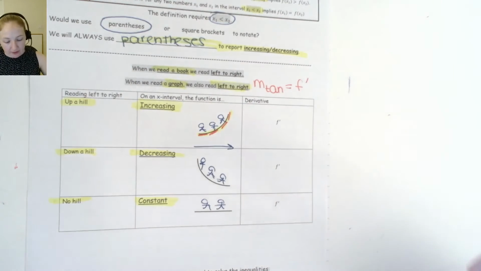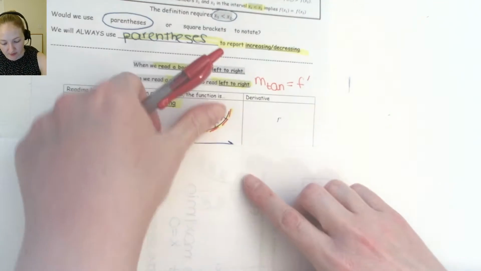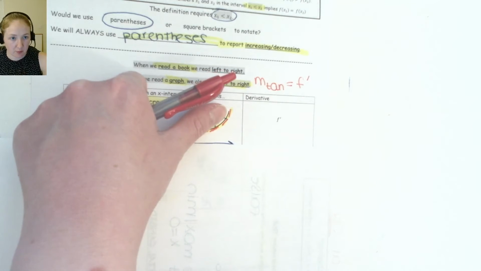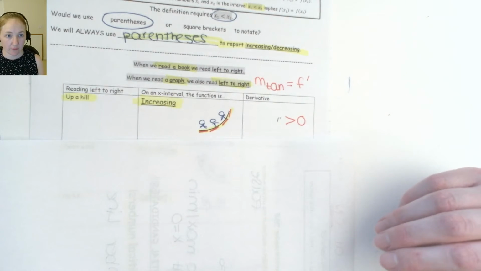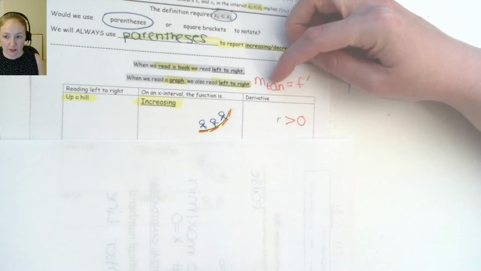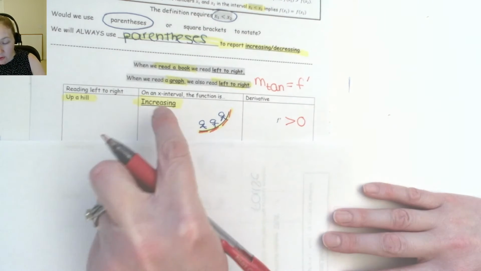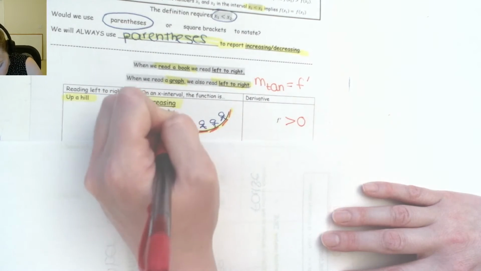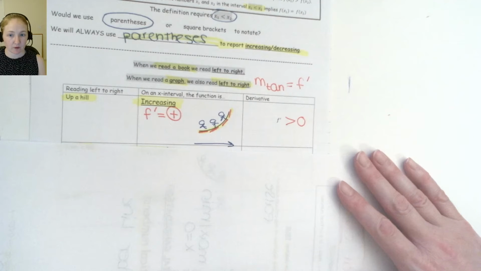So when we look at these increasing functions and we see that every tangent line I could possibly draw has a positive slope, that tells us that our derivative is greater than 0. Because remember, the tangent line slope is the derivative. So what we're seeing for increasing functions is that the derivative is positive. It's always strictly greater than 0.